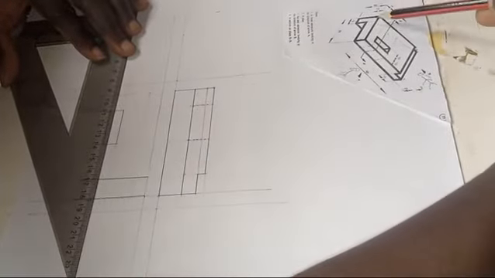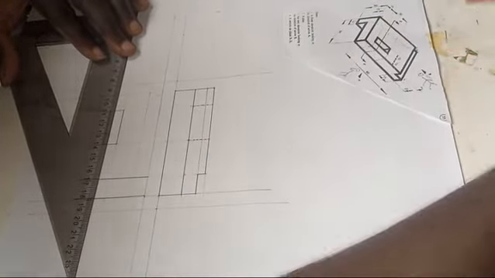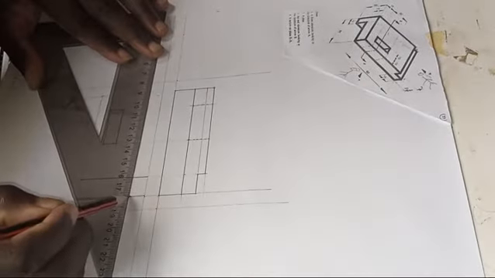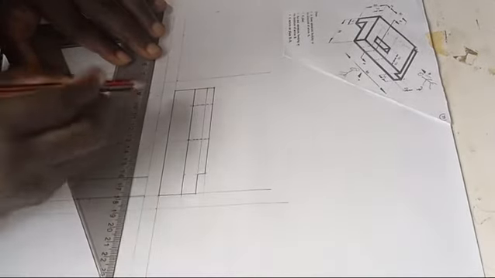Like that. Now this edge coming up that goes all like this, which will be hidden line, is this one. So you draw it with hidden line.